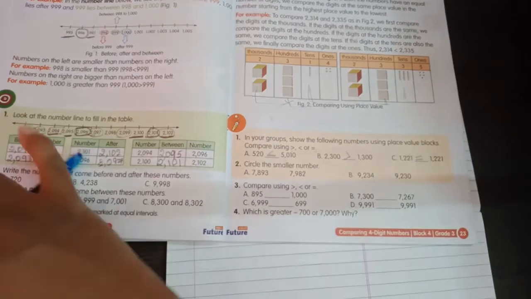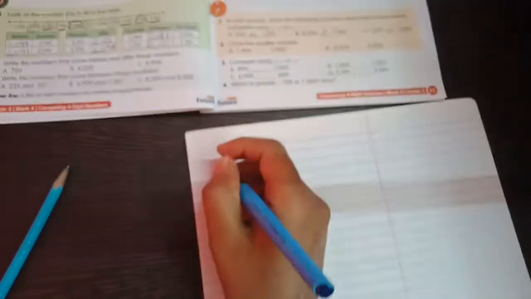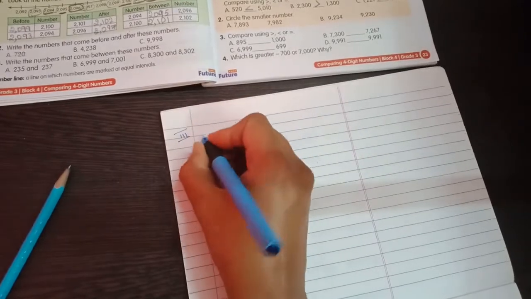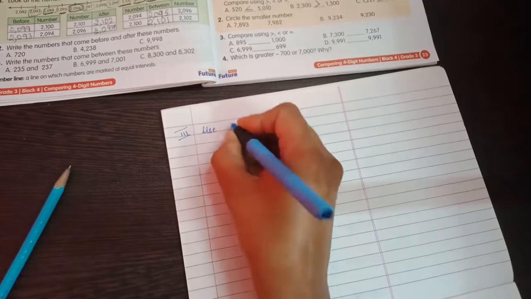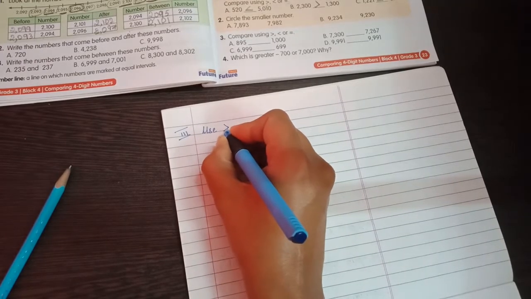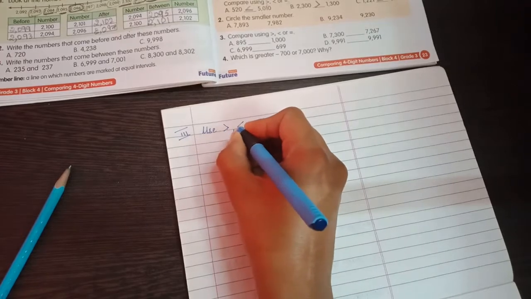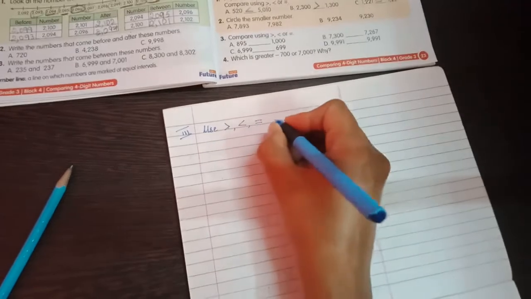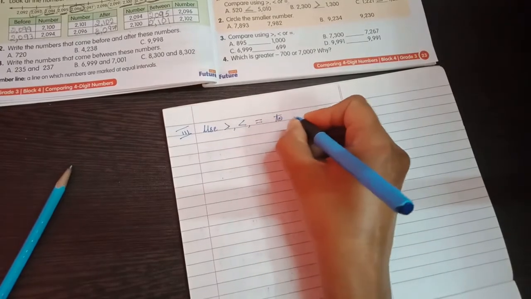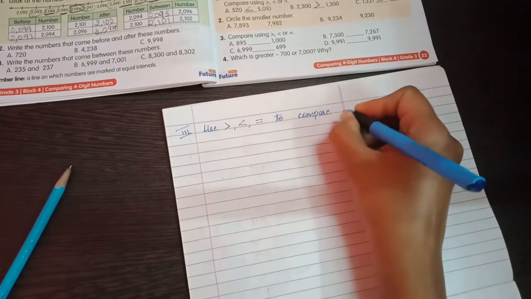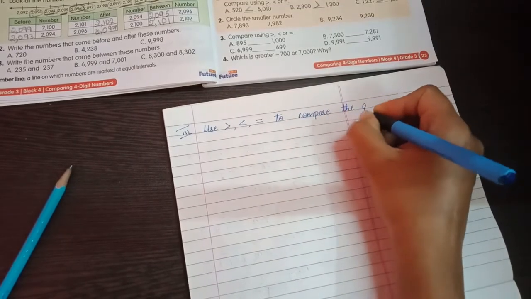Okay. So now I want you to write a main here. That is the third main, children. Okay. Use greater than, this is greater than sign, comma, lesser than, this is the lesser than sign, or is equal to sign to compare the given numbers.